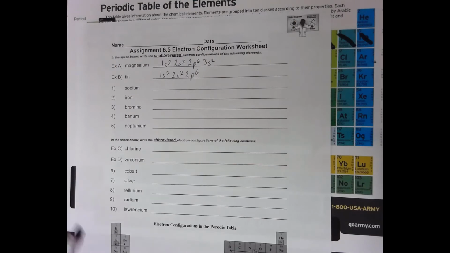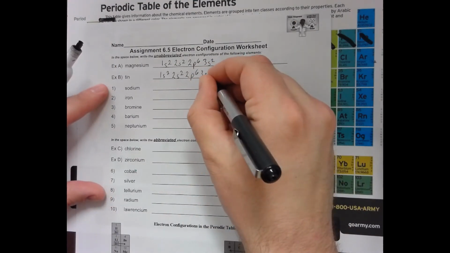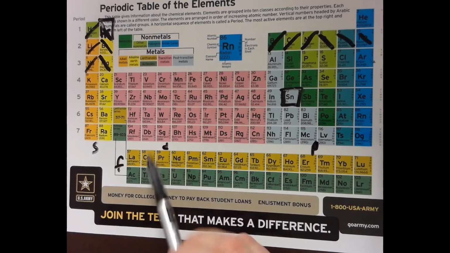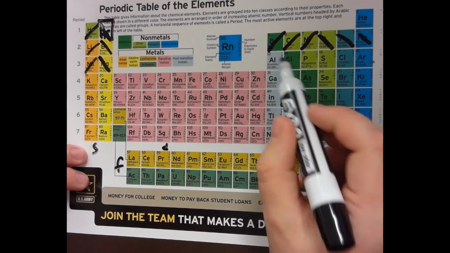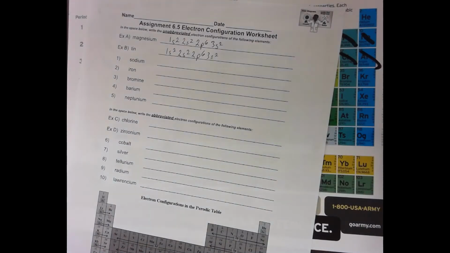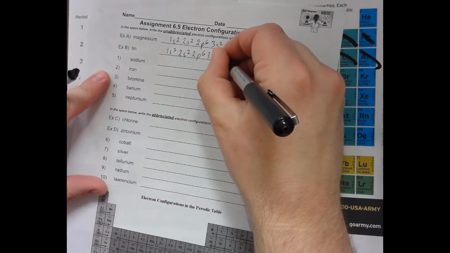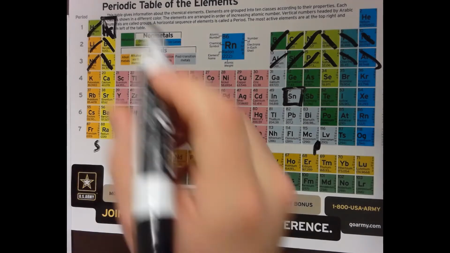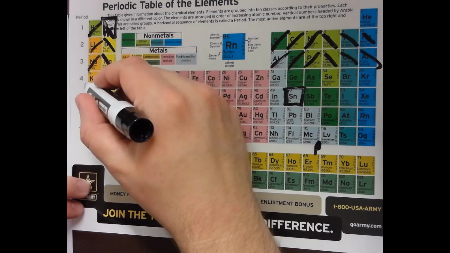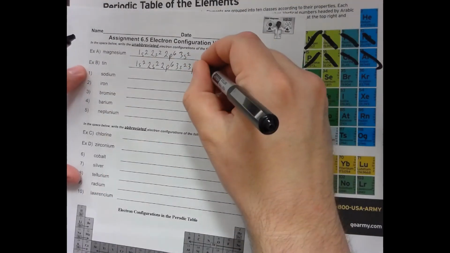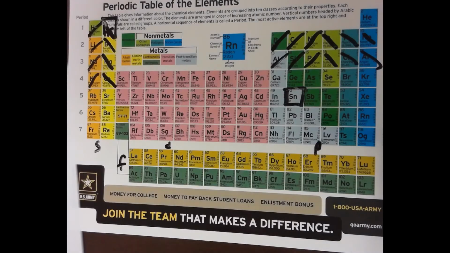Well, we're back at magnesium, so we're moving past magnesium now. There are no D's and there are no F's in period 3. So we go over to P. 1, 2, 3, 4, 5, 6. So now we have 3p6. Moving on to the next one, we are out of period 3 into period 4. So we have 1, 2 for our 4s2. Now, here's the problem.